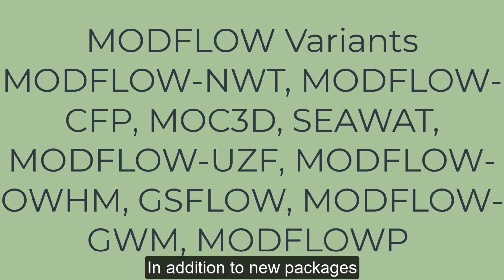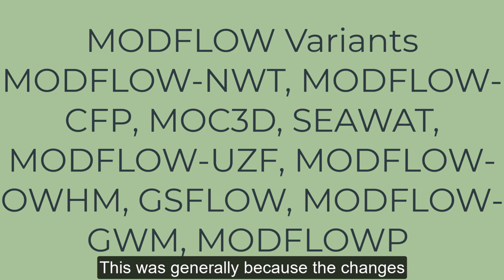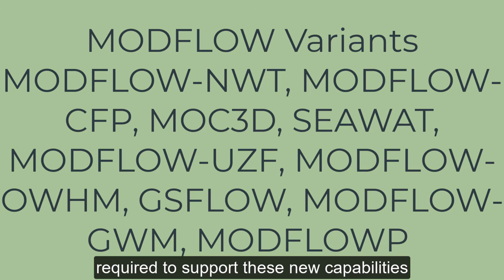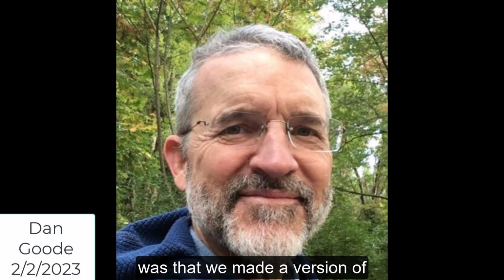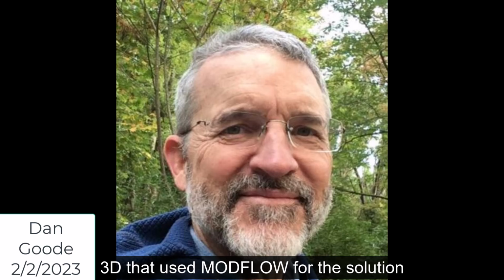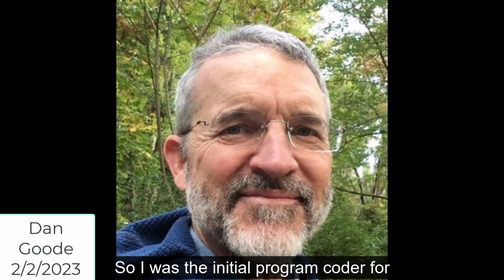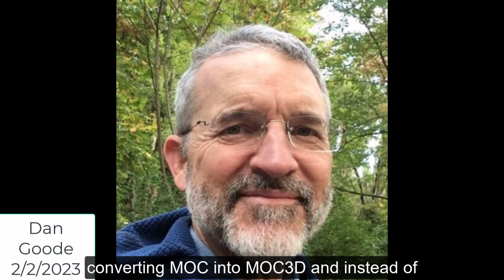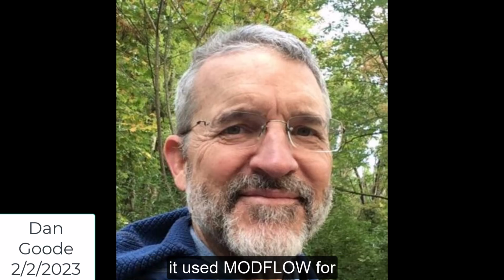In addition to new packages added to MODFLOW, variants of MODFLOW were created as separate programs. This was generally because the changes required to support these new capabilities were too extensive to be easily incorporated into the existing MODFLOW framework. My other contribution of any significance was that we made a version of MOC that was 3D and used MODFLOW for the flow velocity, the specific discharges. So I was the initial program coder for converting MOC into MOC3D. And instead of having its own groundwater flow solution, it used MODFLOW for the groundwater flow solution.